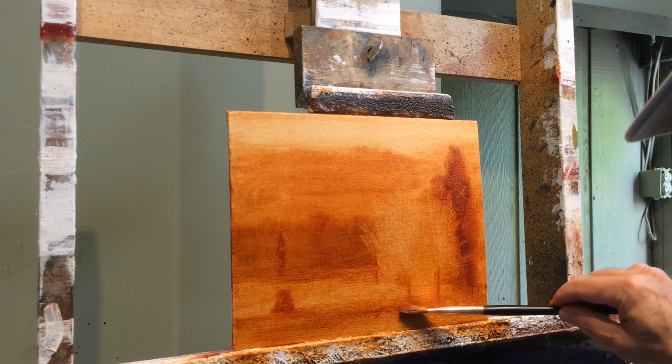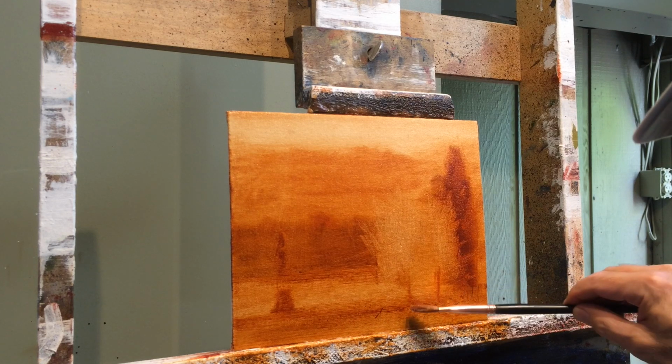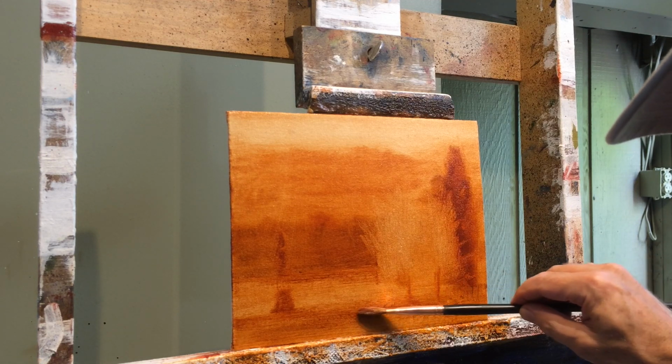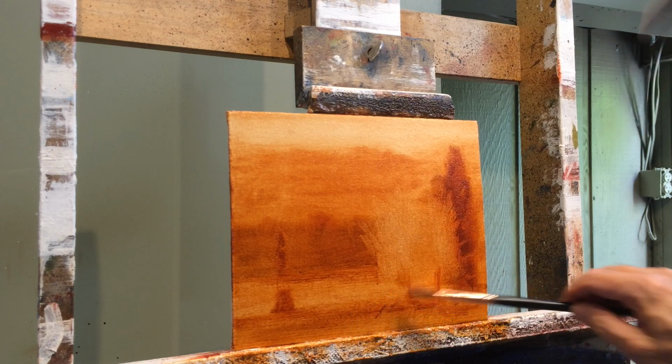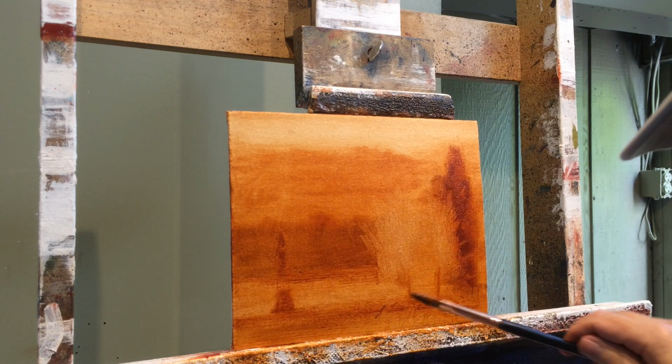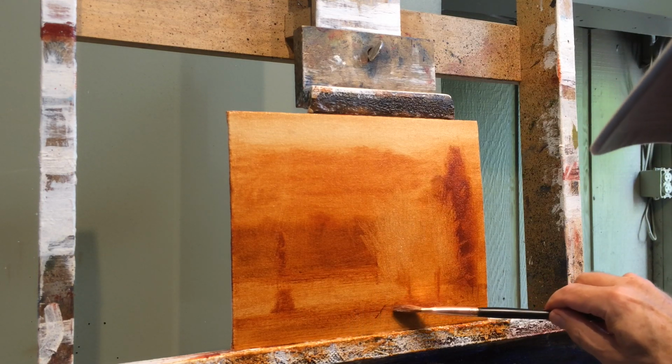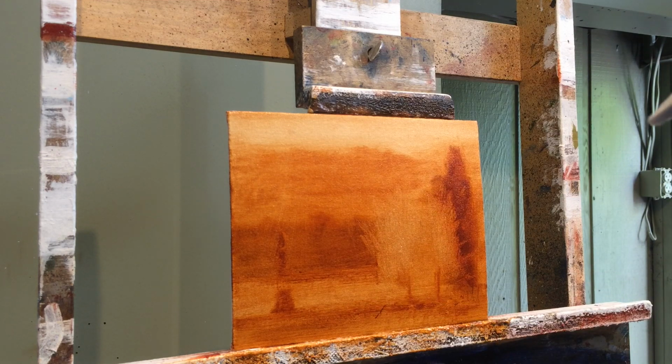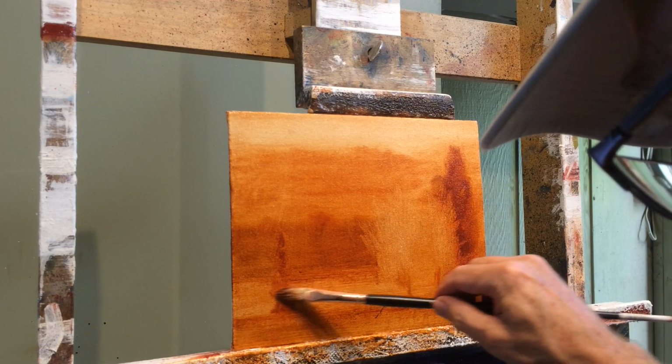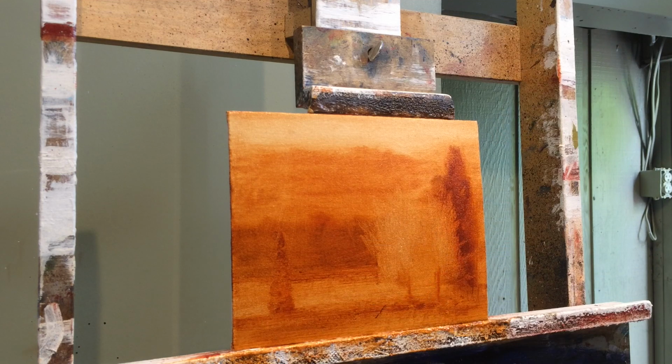Now I consider these more like details. And I can go quite a long ways in just using the wipeout or the one color and just working out the values.